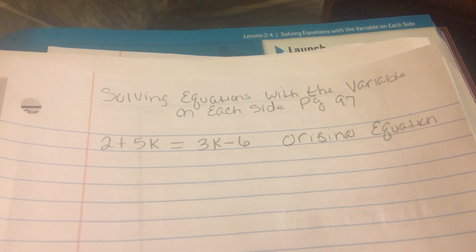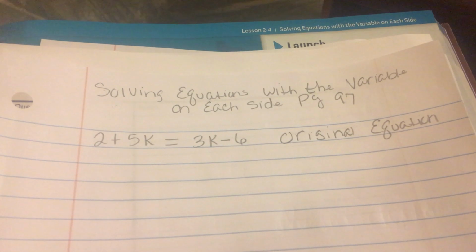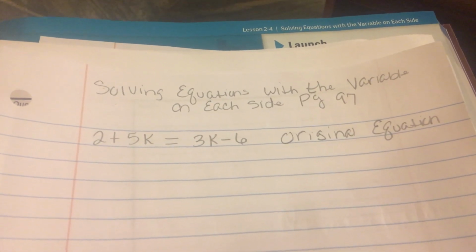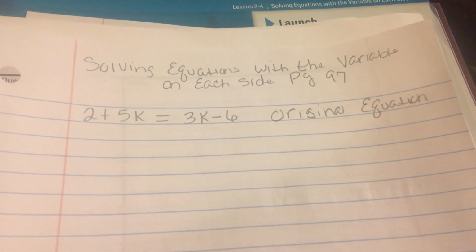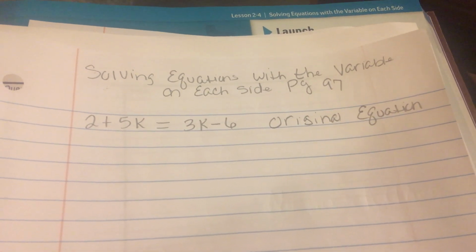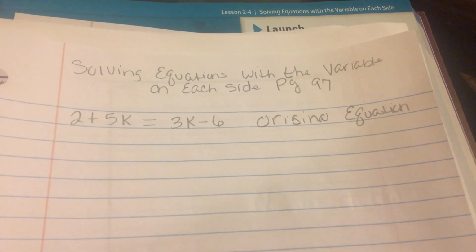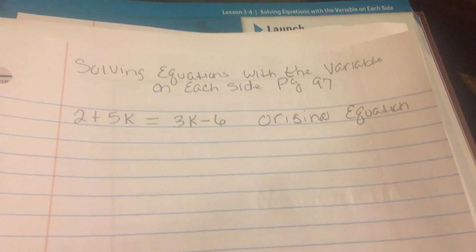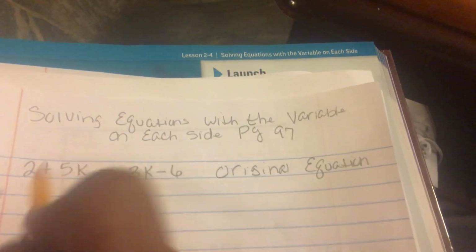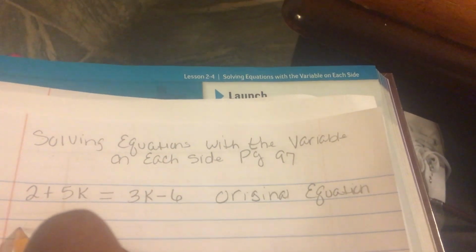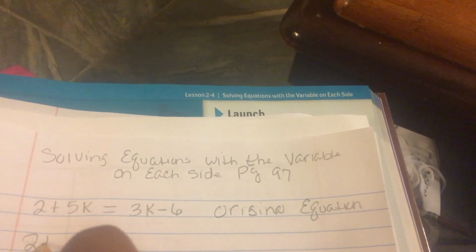Let's look at example number 1 on page 97, solving equations with the variables on each side. 2 plus 5k equals 3k minus 6. That's our original equation. So we're going to rewrite the equation because we do not work our original equation. So we're going to write 2 plus 5k equals 3k minus 6.